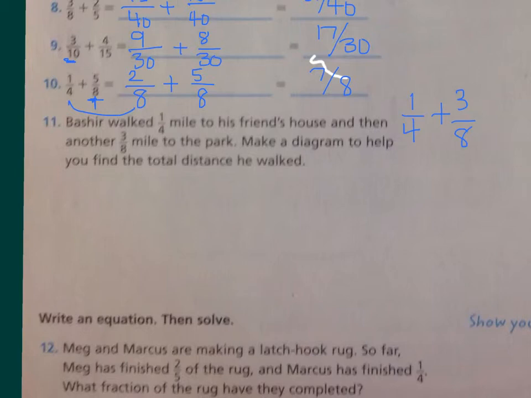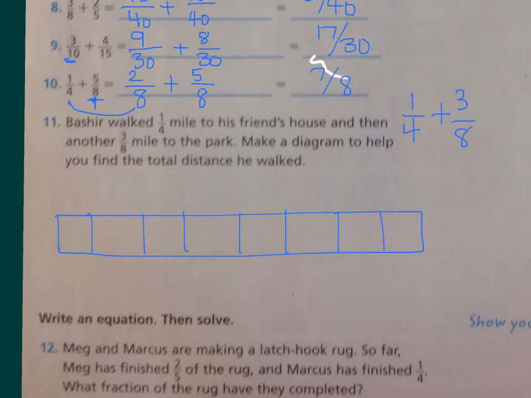What's a multiple that they both share? 8. So I'm going to do this in eighths. 1, 2, 3, 4, 5, 6, 7, 8. Now, if I was looking at this in fourths, here's 1/4, here's 2/4, here's 3/4, here's 4/4. Do you see how they fit together?